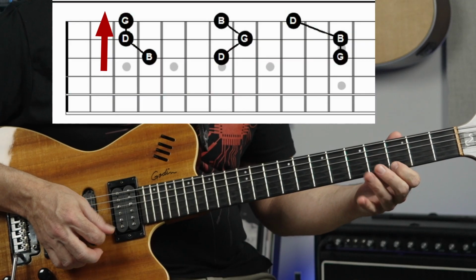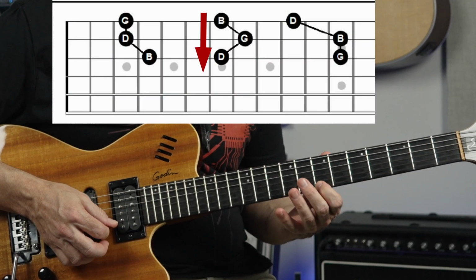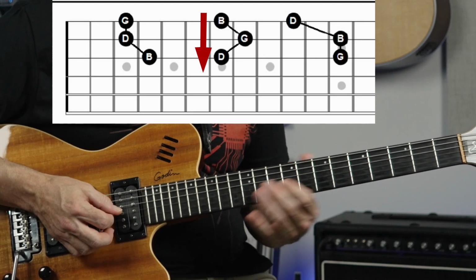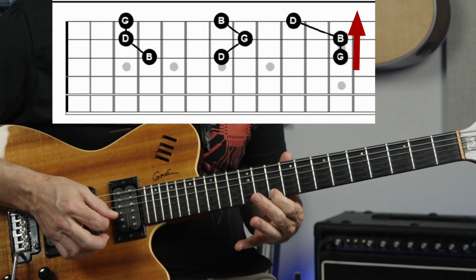Now, if you can get creative, you can start mixing those up. One way I like to do is I zigzag them. So I'll go up 1, come down the second one, and up the third one. And again, you can use different fingerings as long as the notes don't overlap unintentionally.